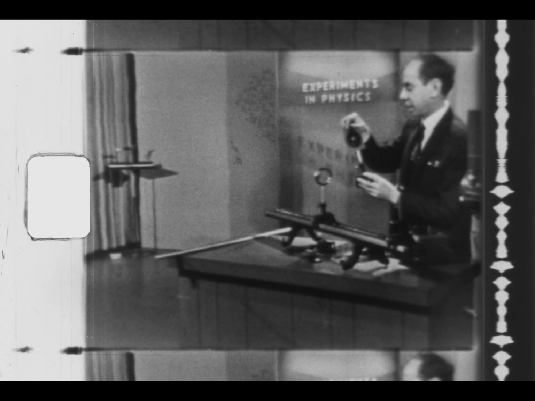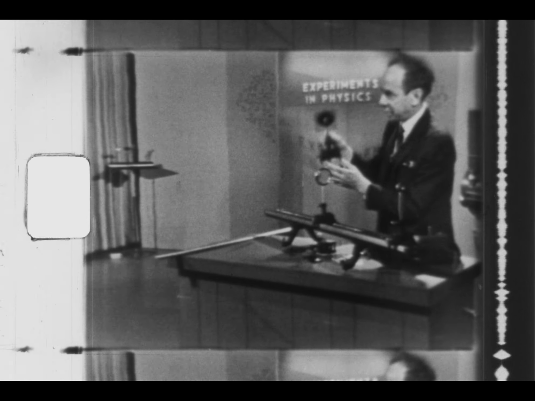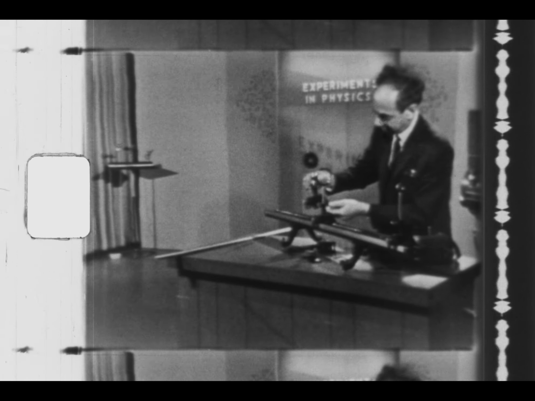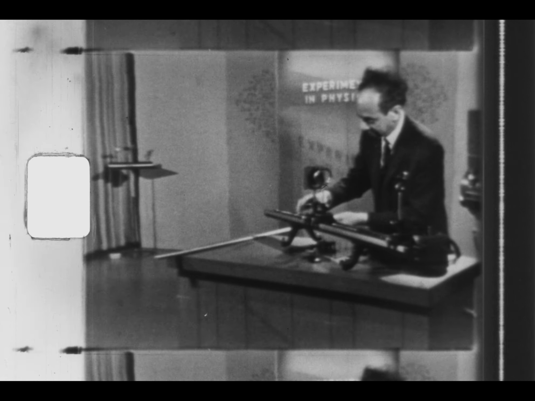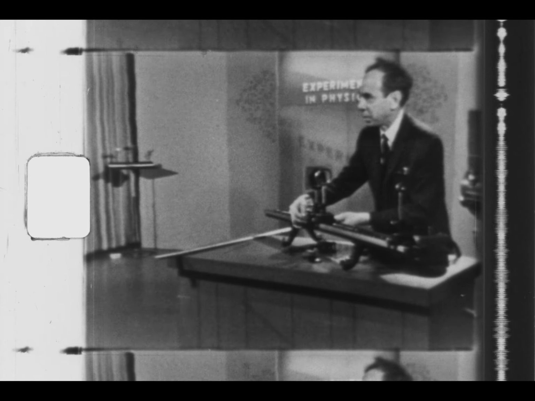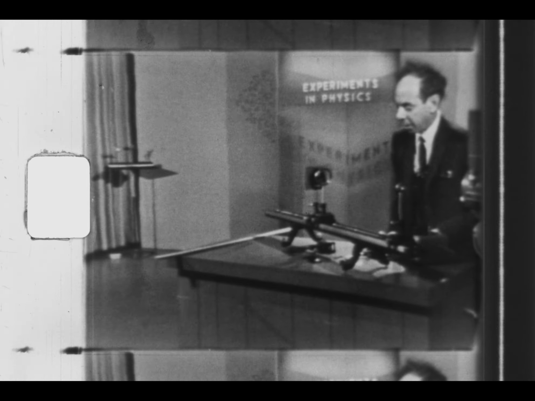This can be set in front of the objective lens. There's a little hook on the bottom here that catches on the rail, and it can be just mounted with this screw open to sit there.